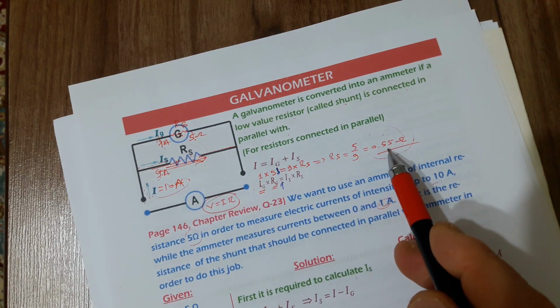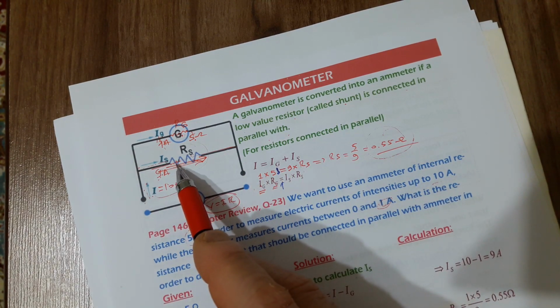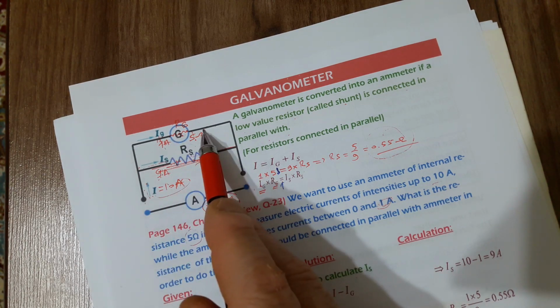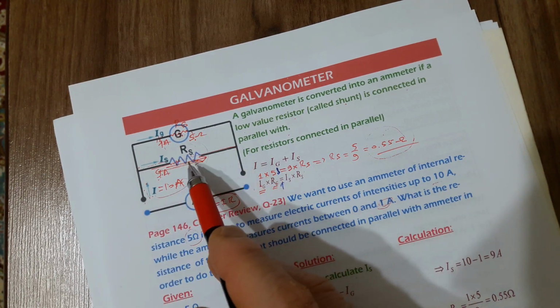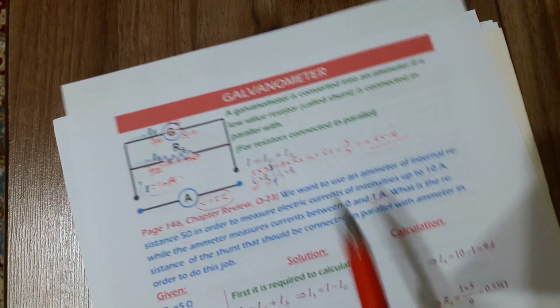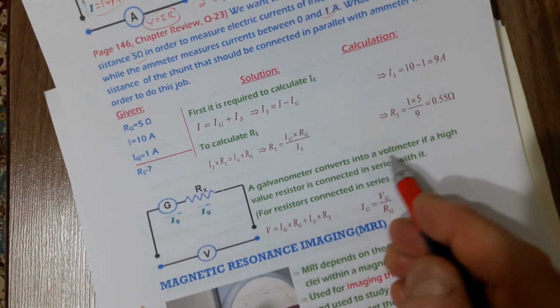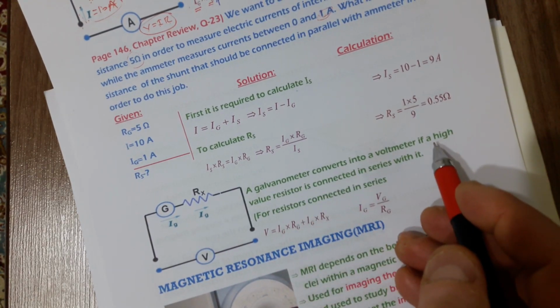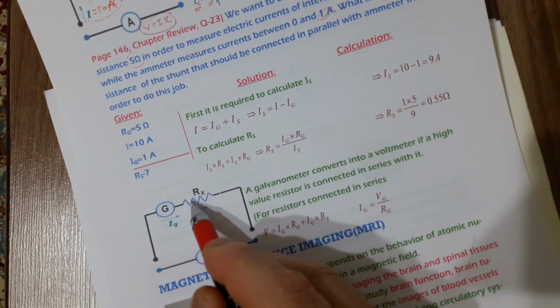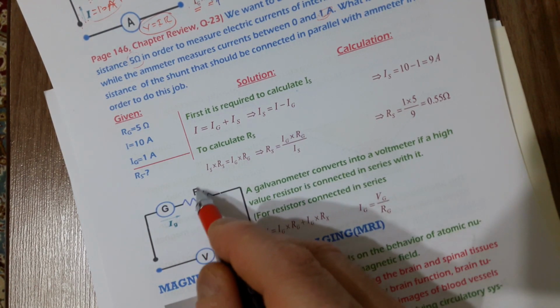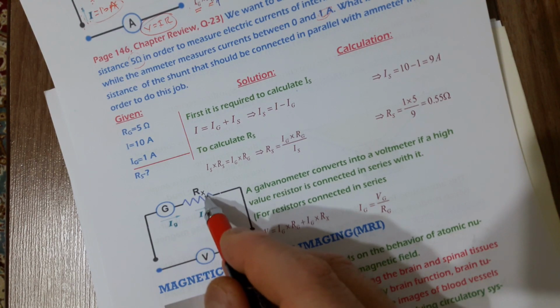So then, how much of the current is passing through this? 90% of the current is passing through the shunt, so a lesser amount of current is passing through the galvanometer. Another way is to use the galvanometer as a voltmeter. But to do that, we are going to connect a resistor in series. But this resistor will have a great value.